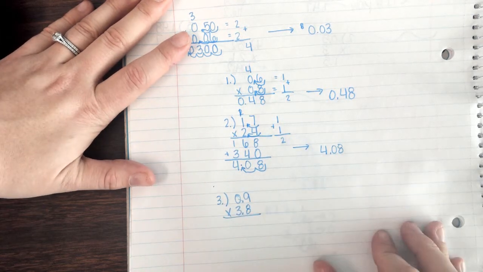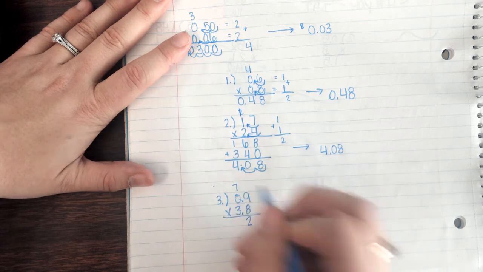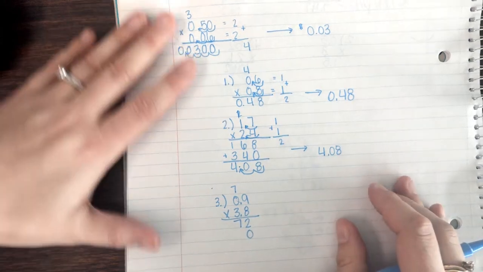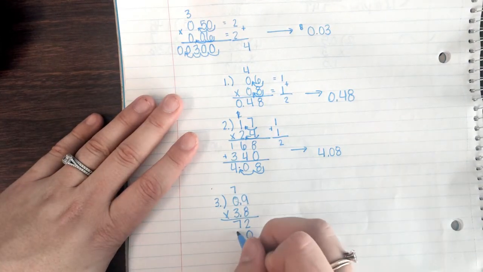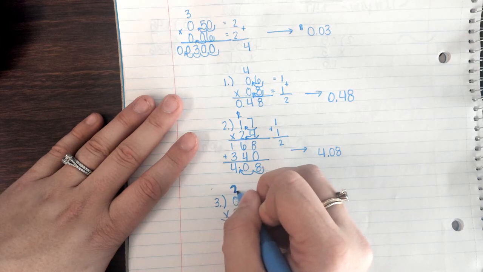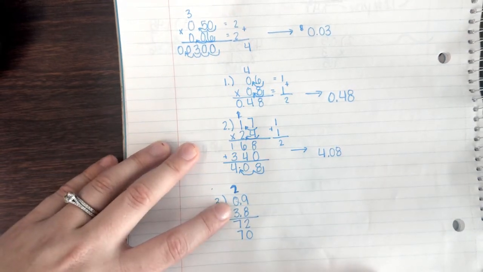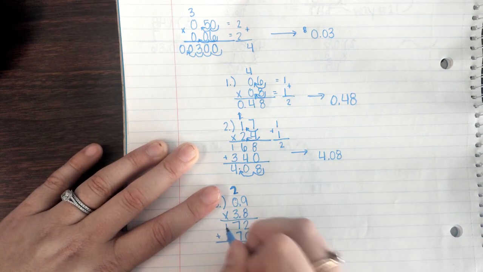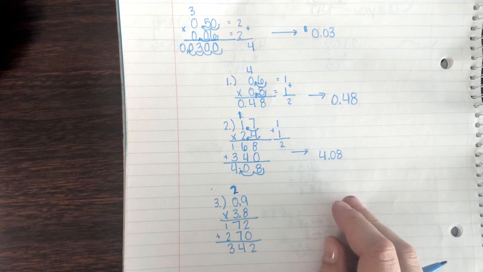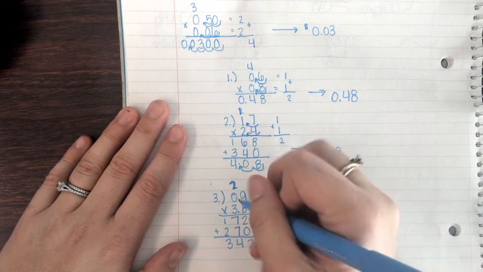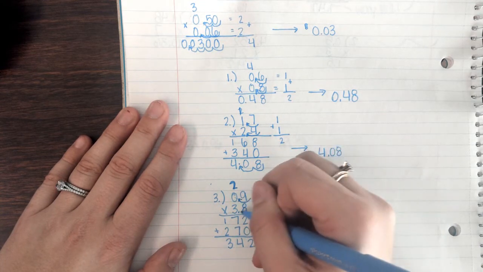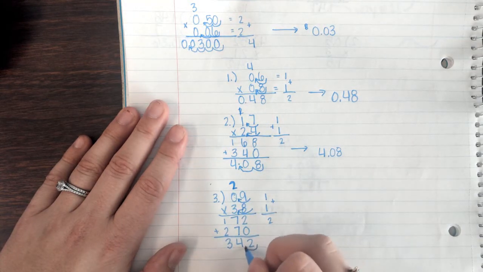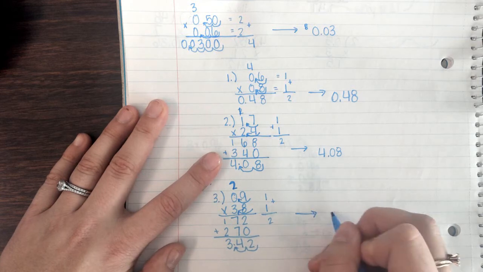All right. 9 times 8 is going to give me 72. 8 times 0 is 0. Plus 7 is going to give me 7. 3 times 9 is going to give me 27. Sorry, forgot for a second. And then 3 times 0 is 0. Plus 2 is going to give me 2. So I ended up with 342. Okay? Now I need to add in my decimals. So I have 1, 1, it's going to give me 2, 1, 2. So my answer should have been 3.42.